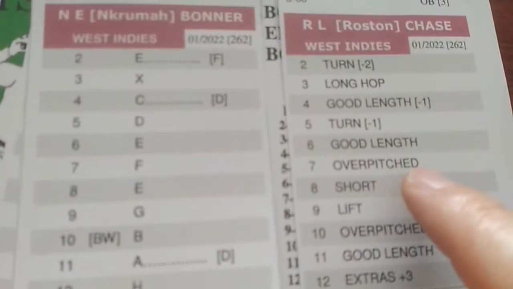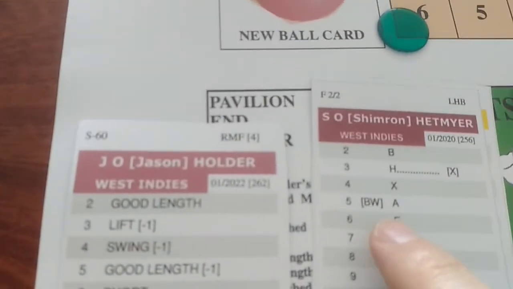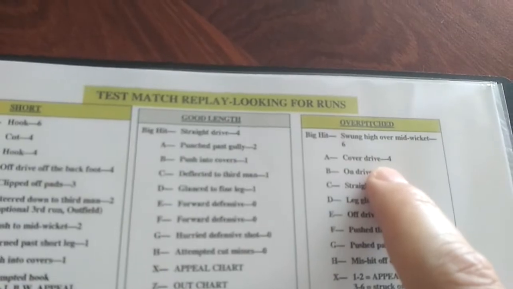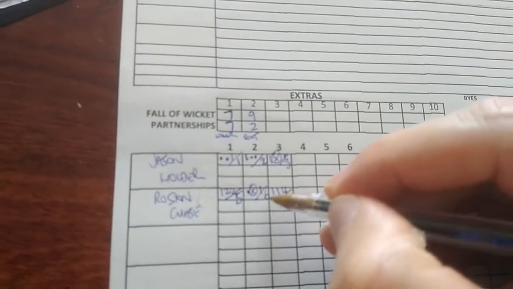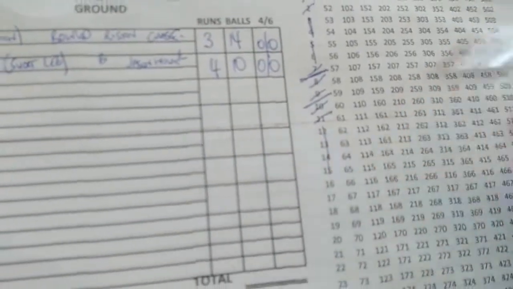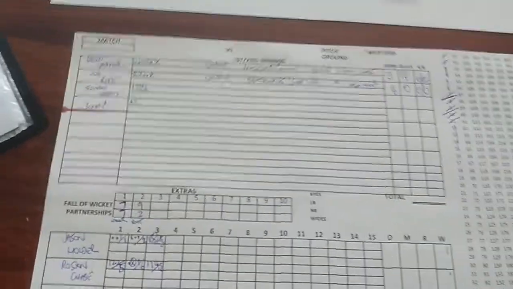We have a 7 for the bowler and a 5 for the batter. This one is overpitched, and that's an A. Overpitched A is a cover drive for 4. So we've got our first boundary. So Hetmeyer gets 4. Roston Chase 4 against him, which means there was 6 off that over. To add to his 6 is at 12. And over here, we've got 15 runs. Now that's basically how you score.